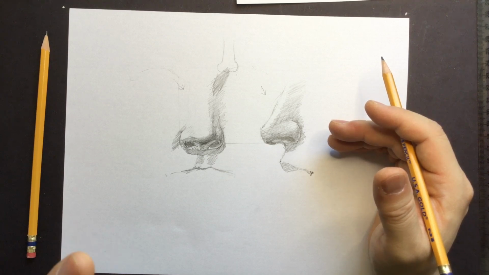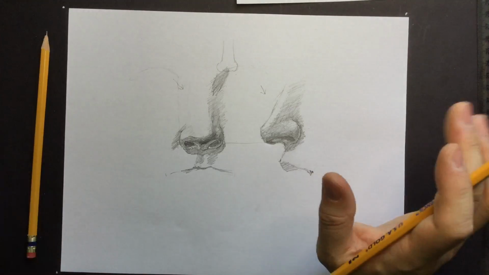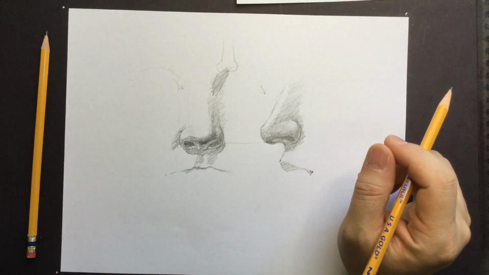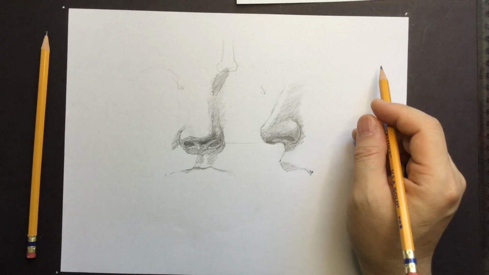So observation is the key. Draw as many as possible, and then you will slowly get better. And through these kinds of studies, if you like drawing cartoons or anything else, then you can expand your skills to other genres.